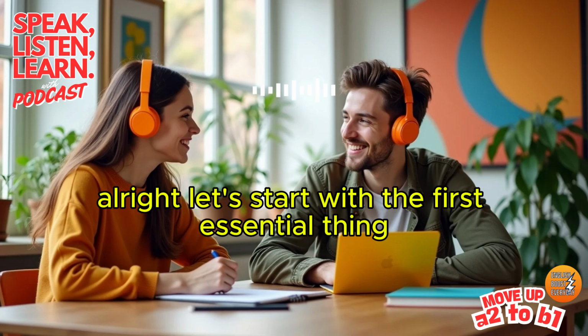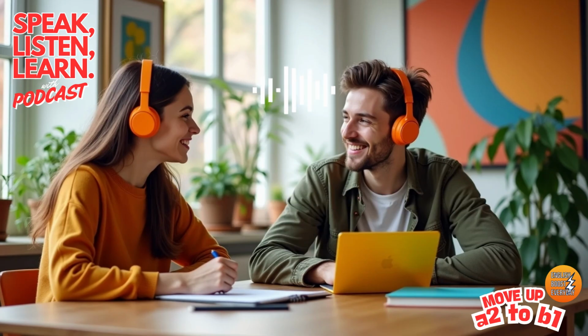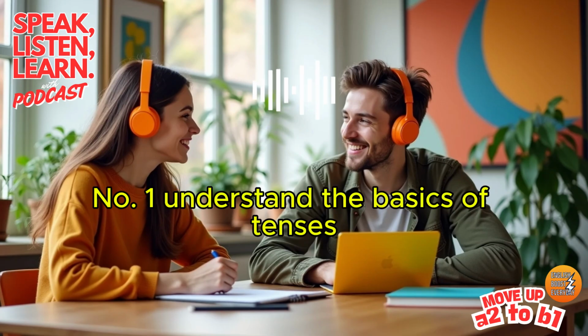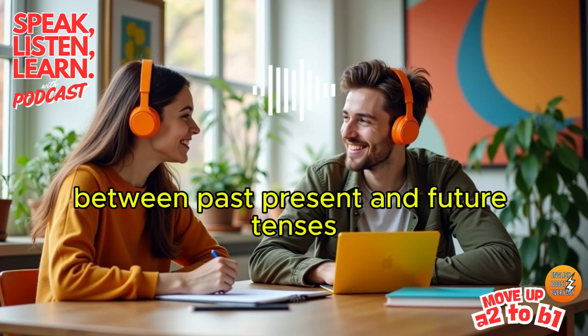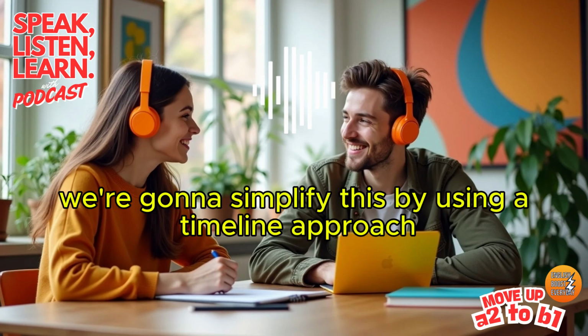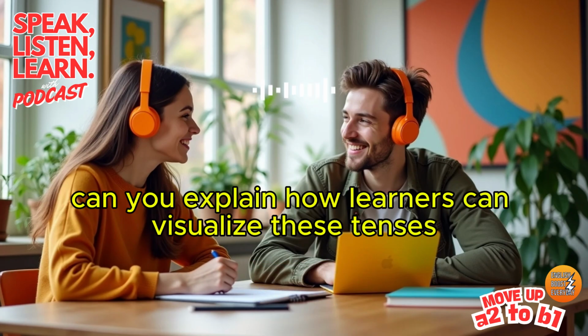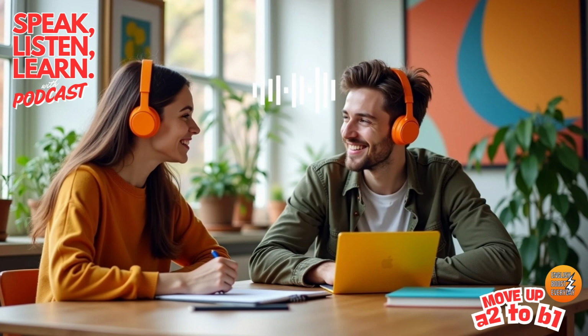All right, let's start with the first essential thing. Number 1, understand the basics of tenses. Many learners struggle with the differences between past, present, and future tenses. We're going to simplify this by using a timeline approach. Sarah, can you explain how learners can visualize these tenses to make them more intuitive?